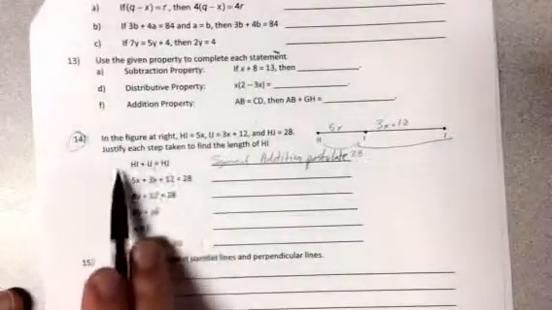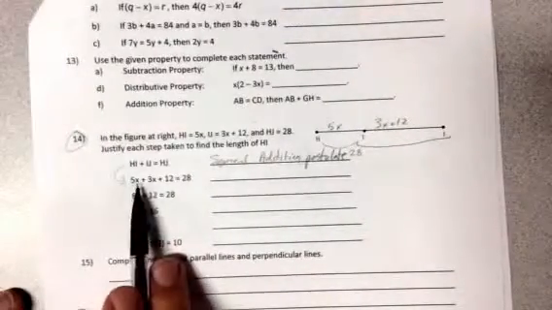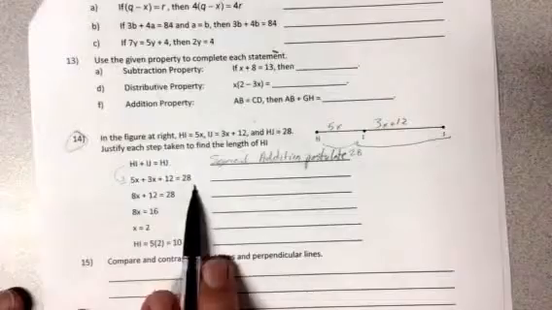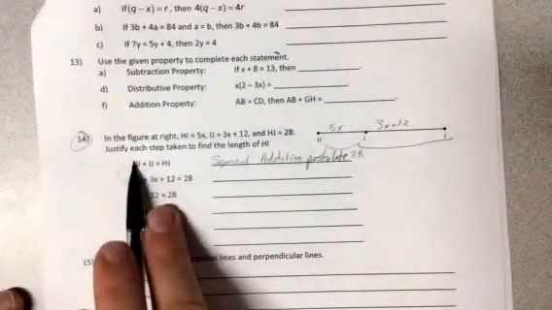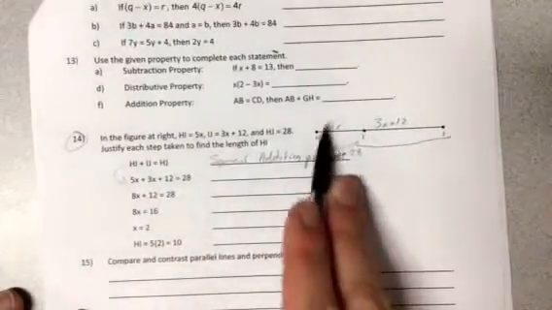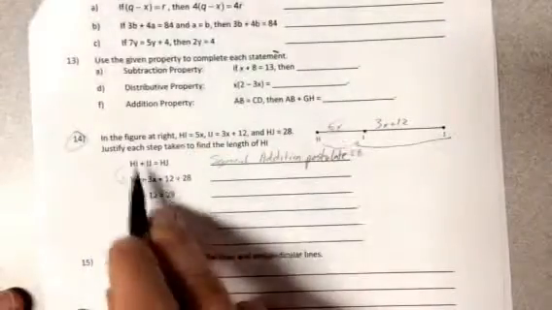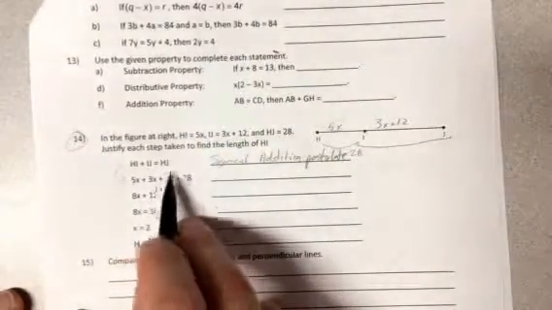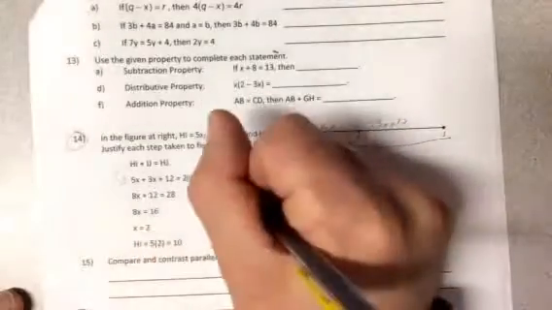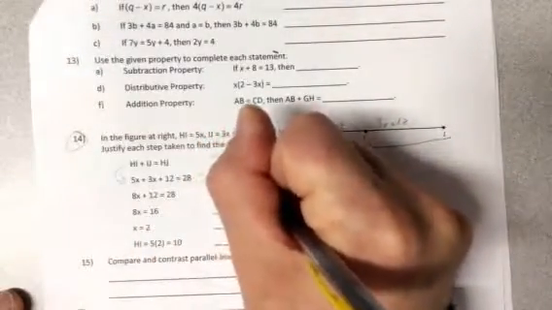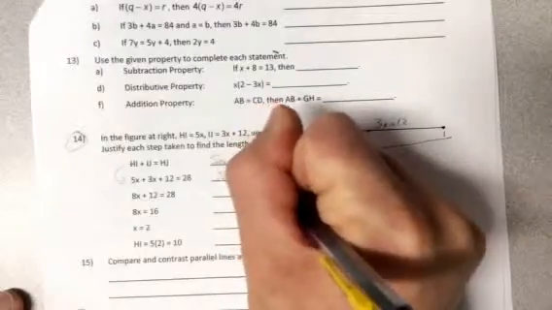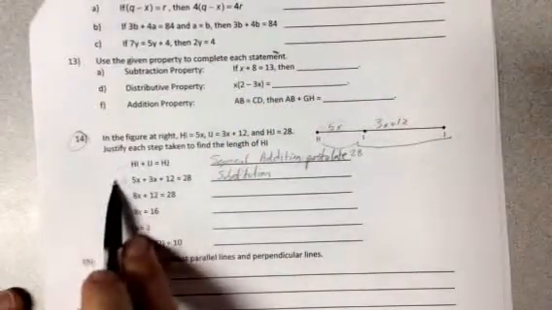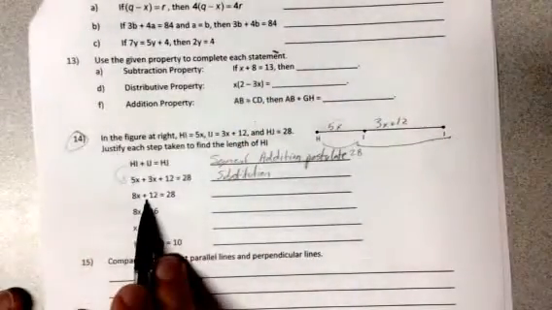Next, we went from letters down to here, and now we have all numbers. How did that happen? Well, they took HI out, and if you look at HI, they put 5x in its place. So that is substitution. IJ is 3x plus 12, and HJ is 28. They substituted each one. And look at that, we're done with the geometry part. Now we're just down to algebra.